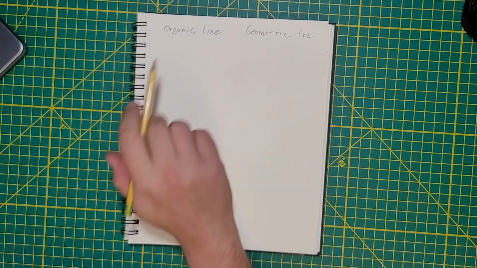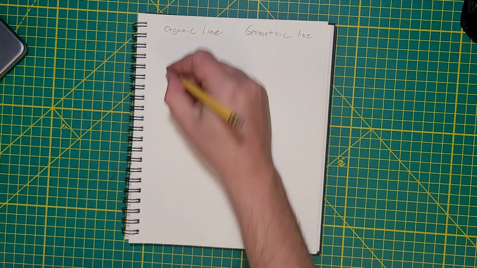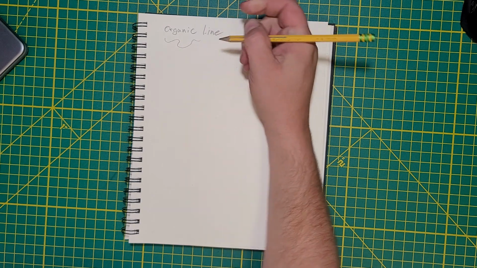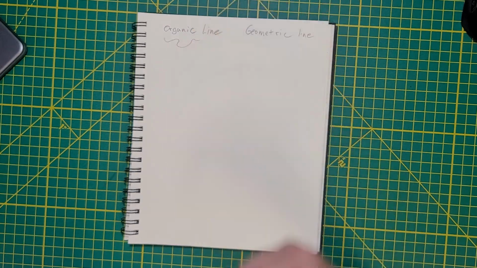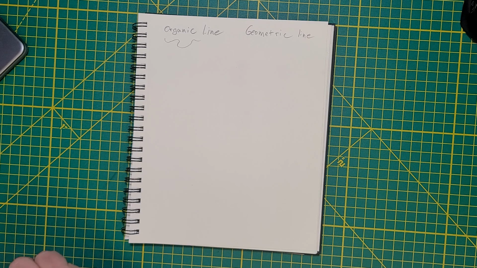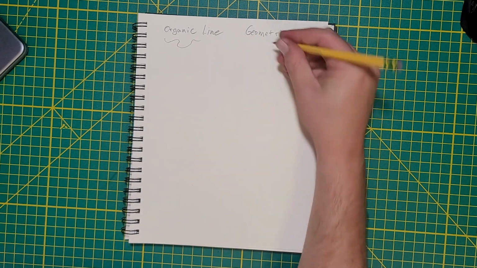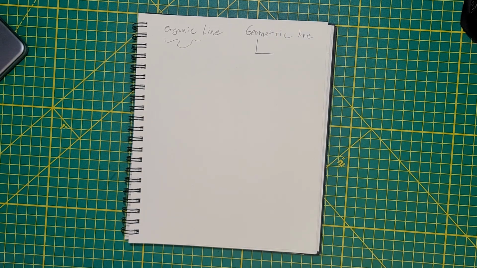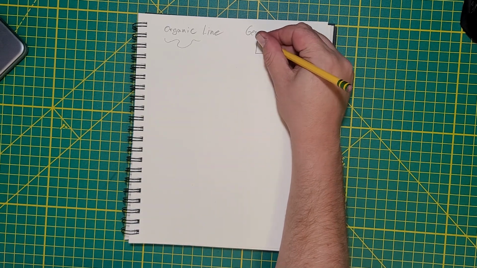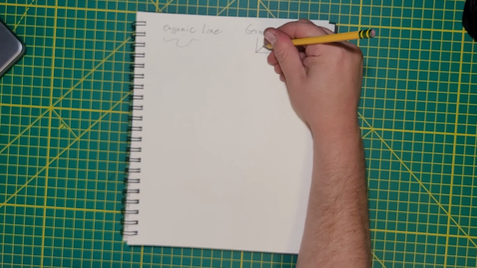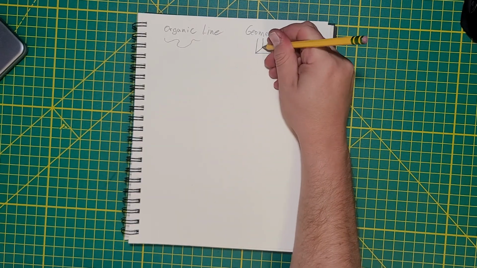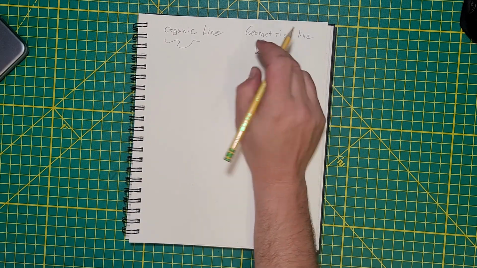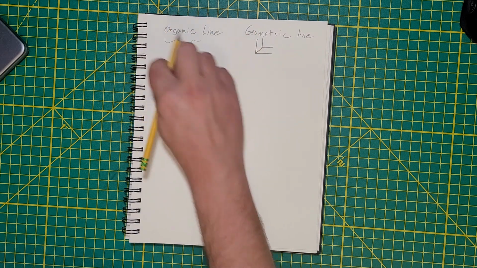So organic lines are things that you find in nature. Wavy lines with curved angles. Like think about water or bark on a tree or something along those lines. And then you have geometric lines, which are really straight angles. Things that you maybe would find on the interior of buildings, like the walls of your room or your ceiling. So these are straight lines that you find here, and then these are organic lines.